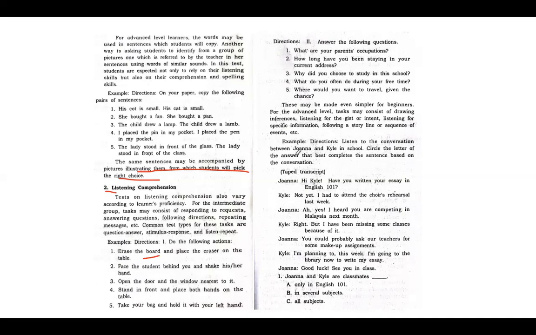They have to listen to the conversation between Joanna and Kyle in school. They have to encircle the letter of the answer that best completes the sentence based on the conversation. So, for example, we have a conversation from Joanna. Hi, Kyle. Have you written your essay in English 101? Then Kyle said, not yet. I had to attend the choir's rehearsals last week. And then Joanna said, yes, I heard you are competing in Malaysia next month.